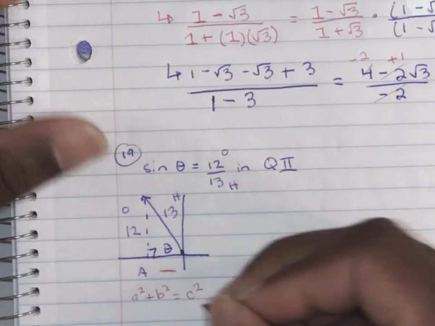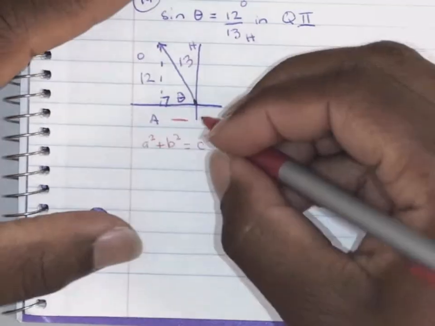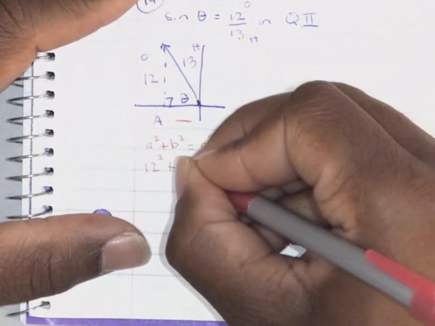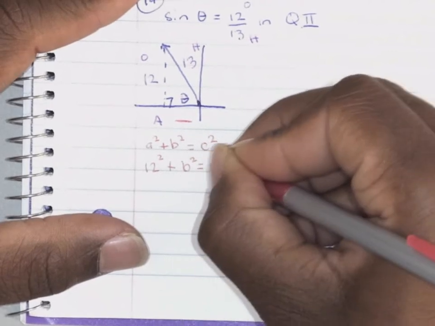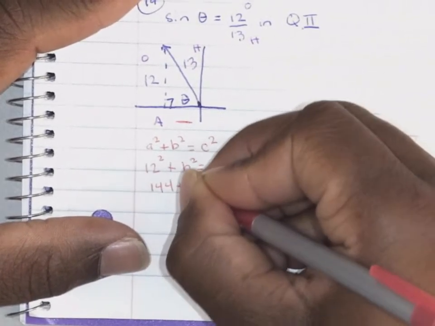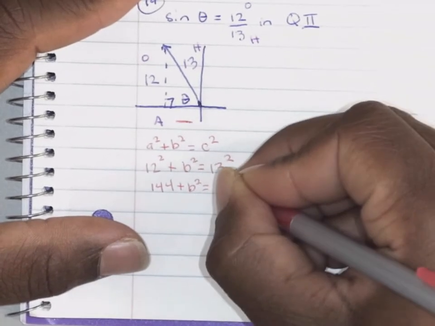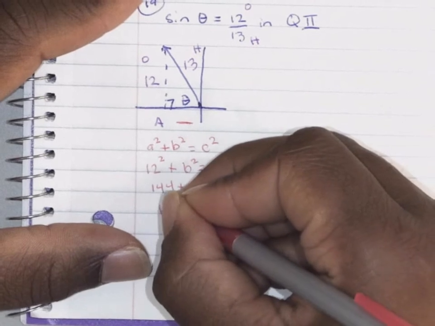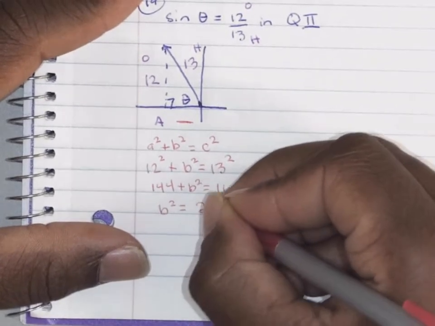So a squared plus b squared equals c squared, where c is always the hypotenuse. I get 12 squared plus b squared equals 13 squared. 12 squared is 144 plus b squared equals 13 squared, 169. I subtract 144 from both sides and I get 25.